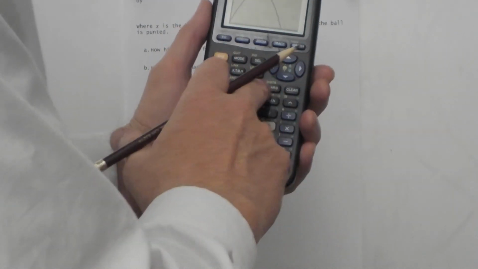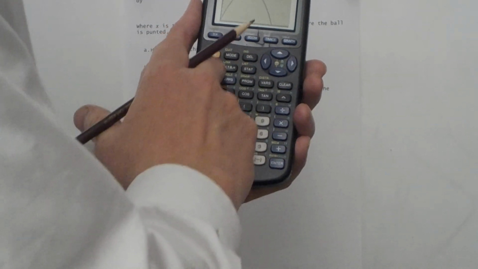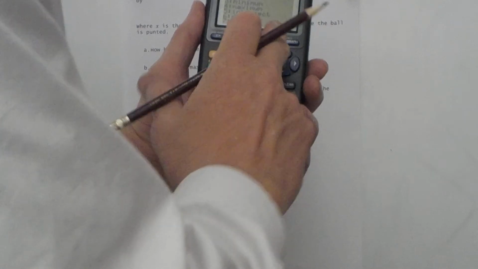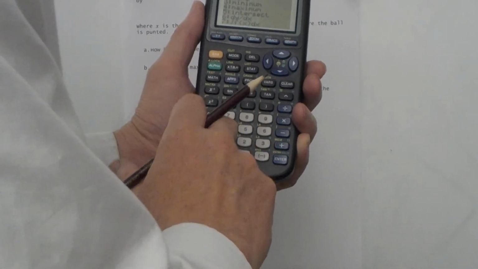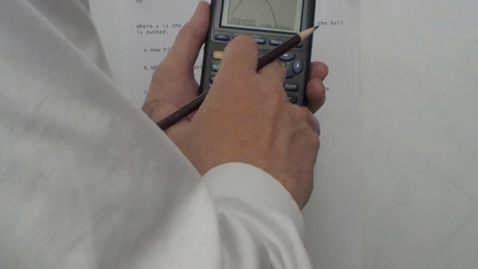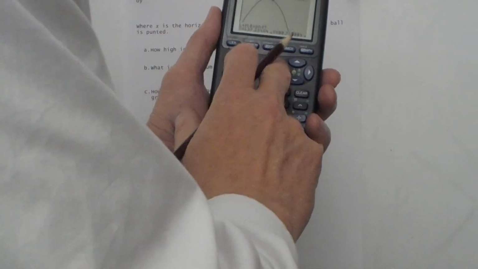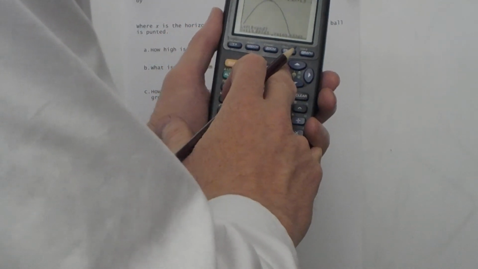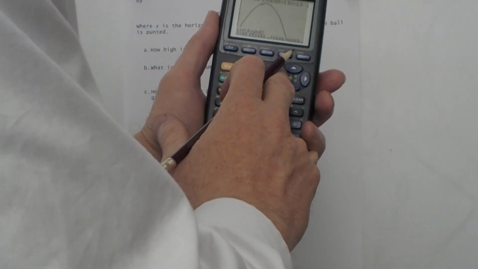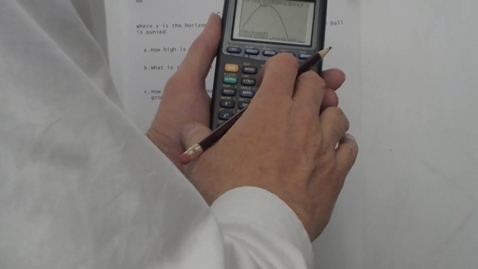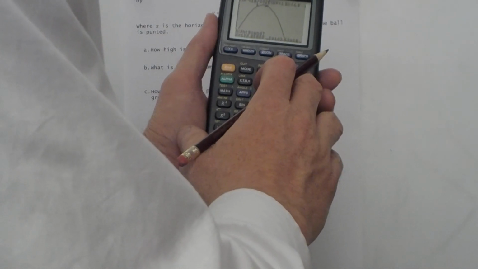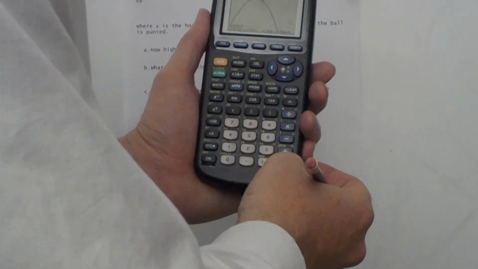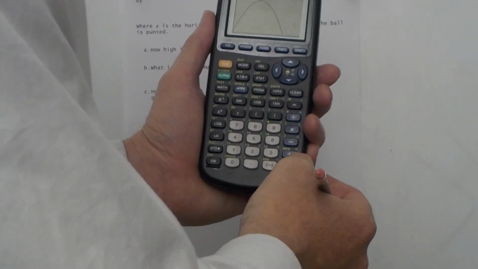What is the maximum height of the football? So I'm going to hit Calc. I hope you guys are seeing this. That's the second and trace button, and I'm going to go for the maximum. I want to be on the left side of this vertex. Hit enter. And then I want to be on the right side of the vertex. I'm just scrolling around here a little bit. Hit enter. And then when it says guess, I'll hit enter again.